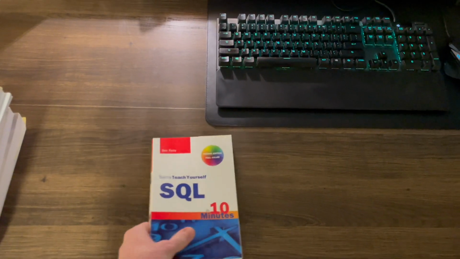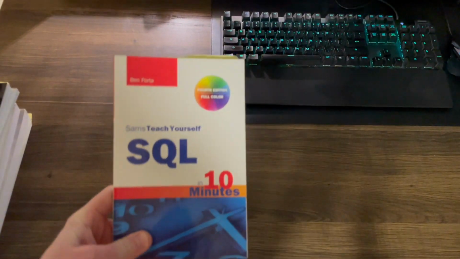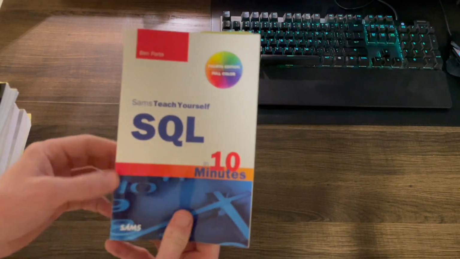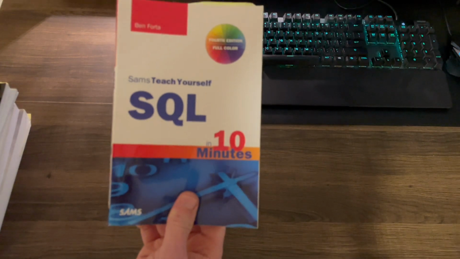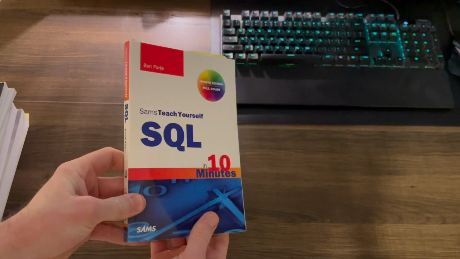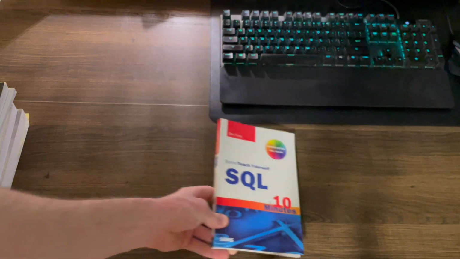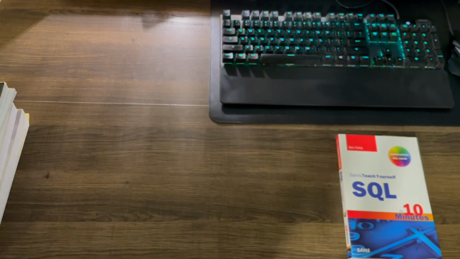The first book on the list is the classic Sam's Teach Yourself SQL in 10 Minutes. This is everything a SQL book should be. It's short, to the point, and honestly covers most fundamental basics of SQL that apply to most databases. And I use this book primarily as a reference for join operations.